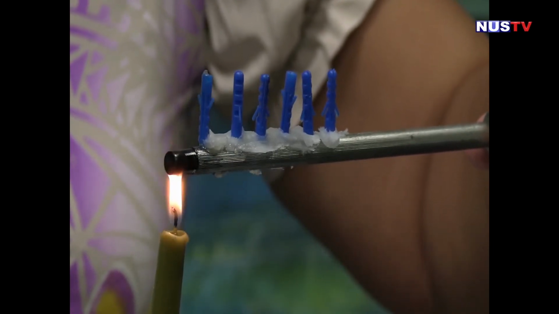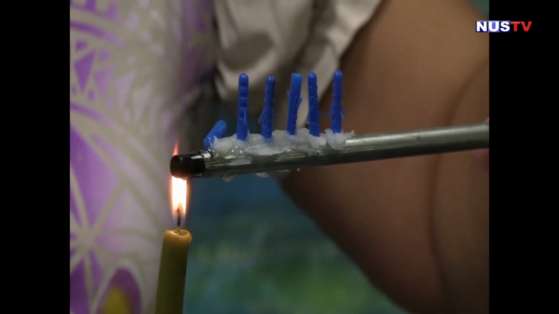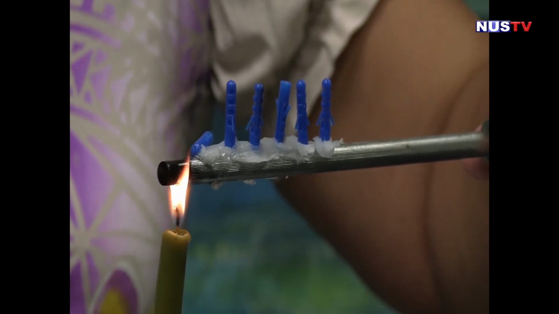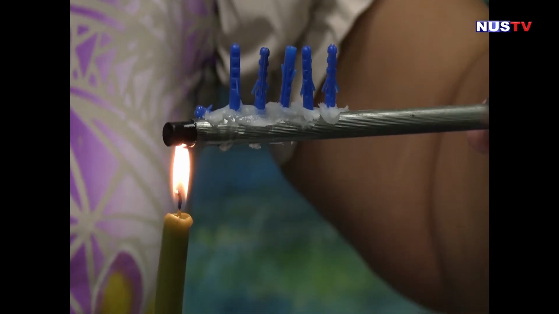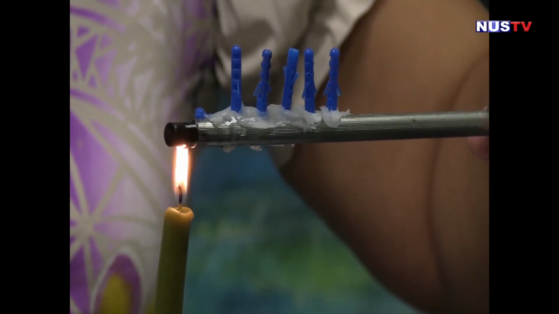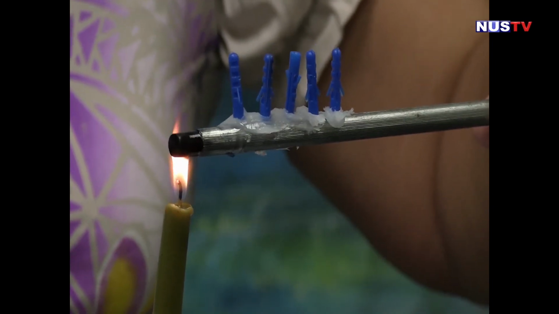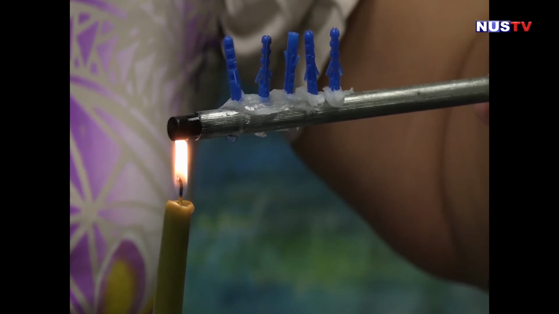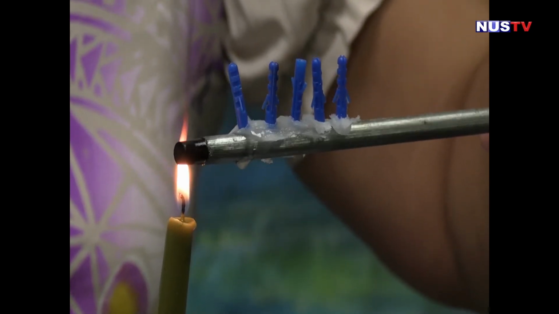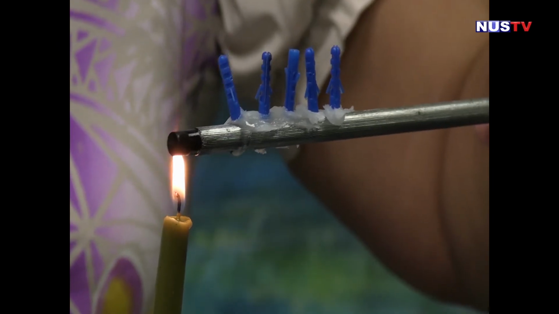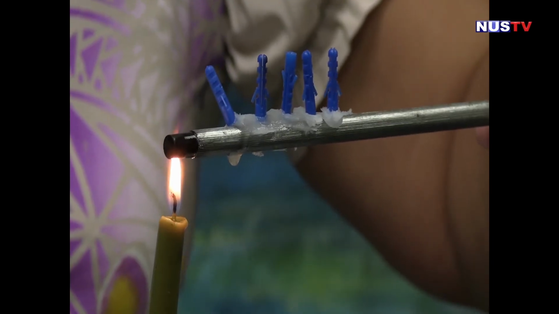So what's happening? What are you seeing? One is falling off. Okay, one tack is falling off. Remember, you're putting the metal rod on the same spot at the end. See?